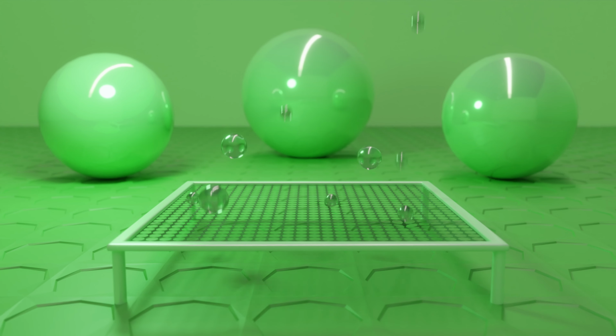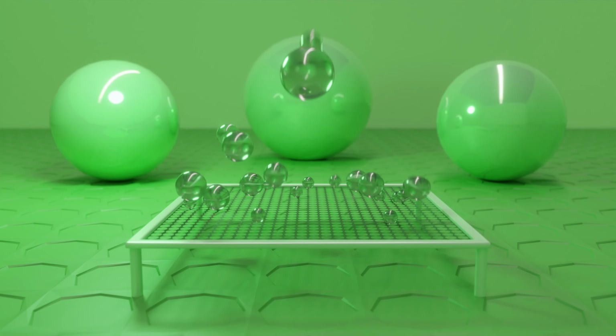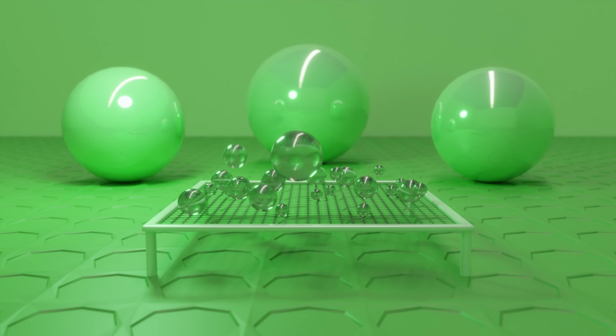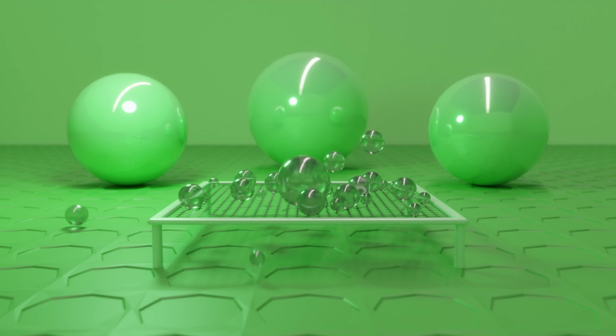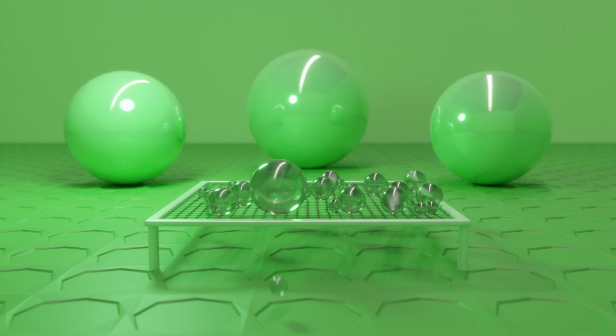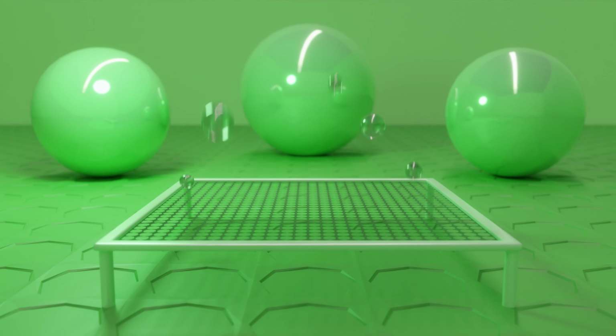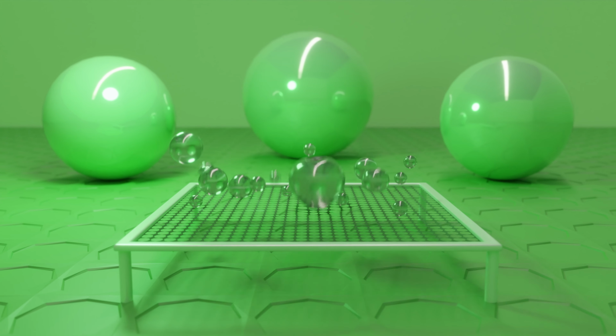This is Aria, and today we're creating a bouncing cloth and soft body simulation. There are already a few tutorials on this, but I just want to focus on trying to make the cloth a little bit more bouncy. Then of course we're going to add lighting and materials to finish the scene.